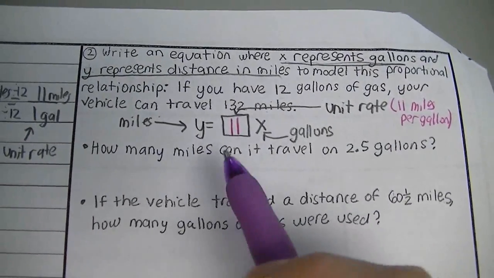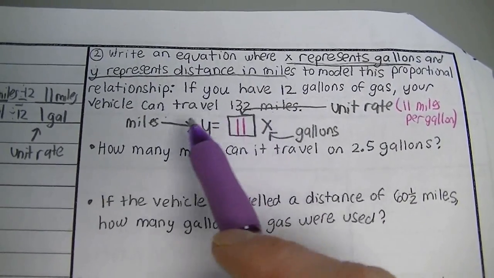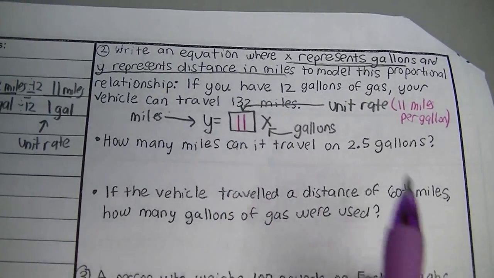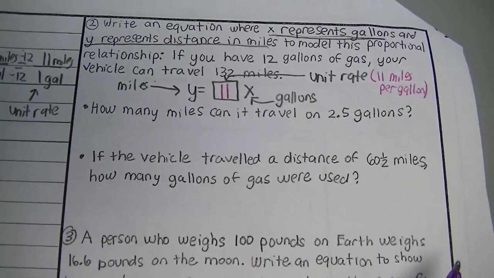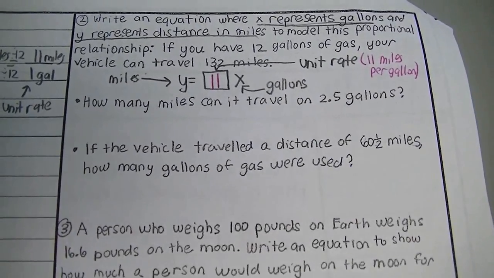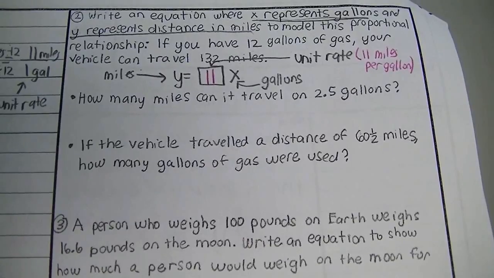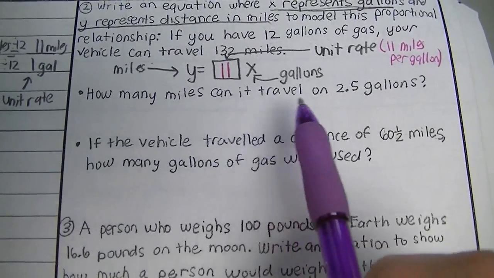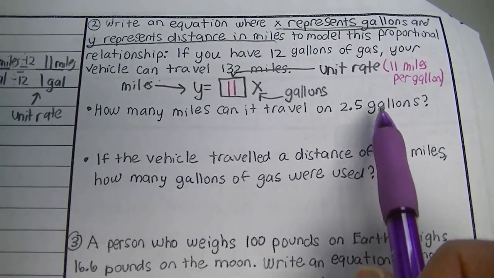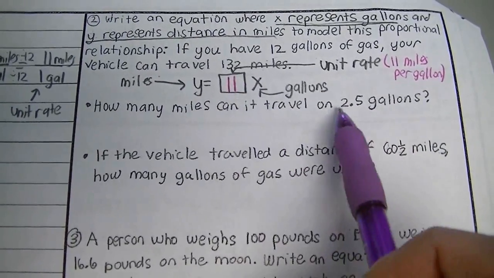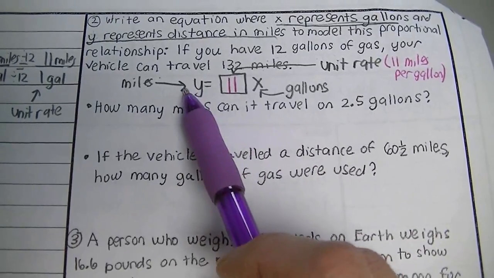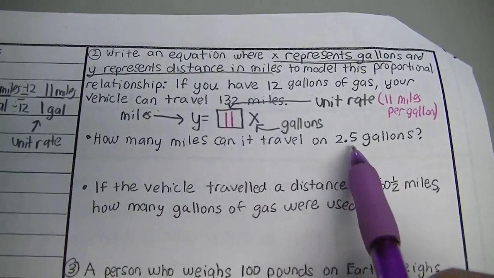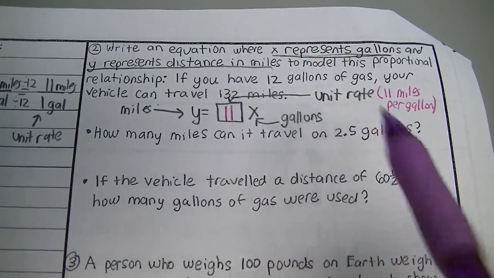Okay, so now that we have this equation all figured out, now we can answer these other questions. And I know on the first page I showed you 3 different ways to do that. For these next problems, I want you just to use the equation, okay, just so you can get some practice with that, because it's brand new for you. How many miles can it travel on 2.5 gallons of gas? So using this equation, we're going to figure out how many miles that car can go, or your vehicle can go on 2.5 gallons of gas.